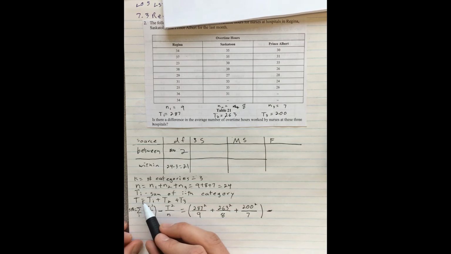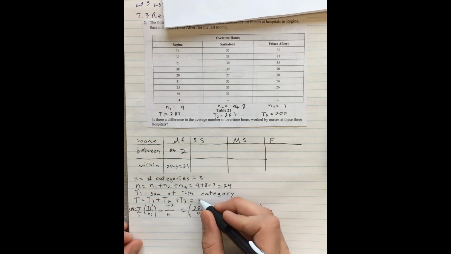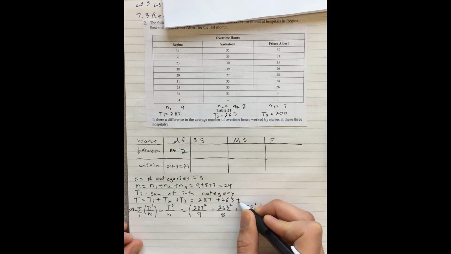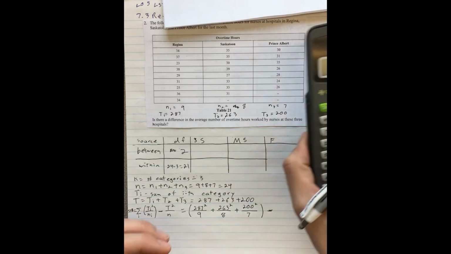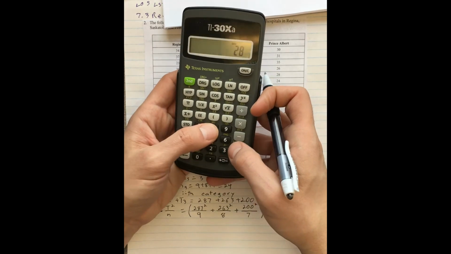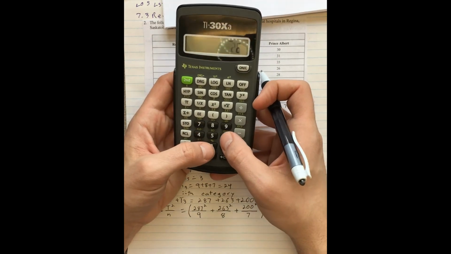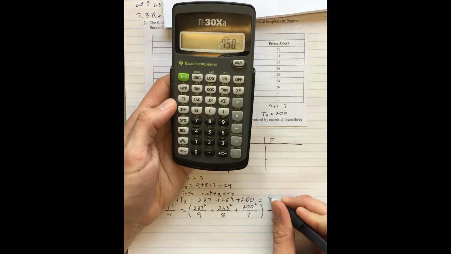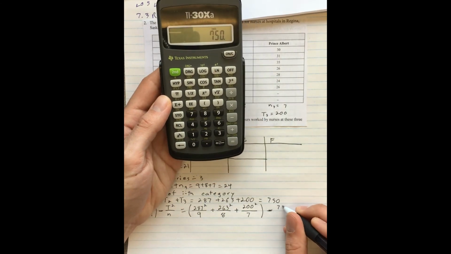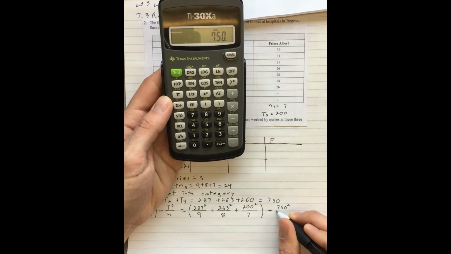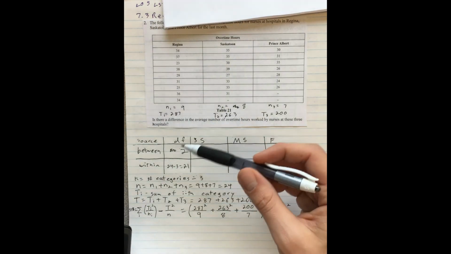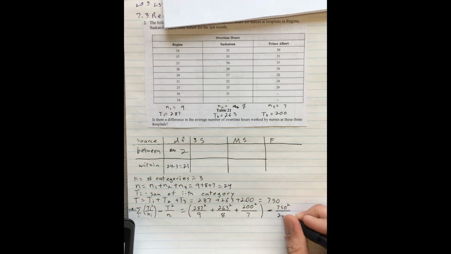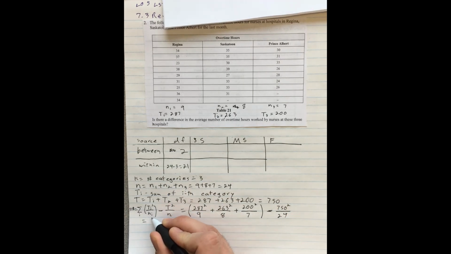minus, now remember T is the sum of each of these. So this is 287 plus 263 plus 200. So let's figure that out. That's 287 plus 263 plus 200. This gives me 750. So this is 750 squared divided by, and then the sum of n. So n is just all of these together. It's 24. So let's write each of these numbers out.